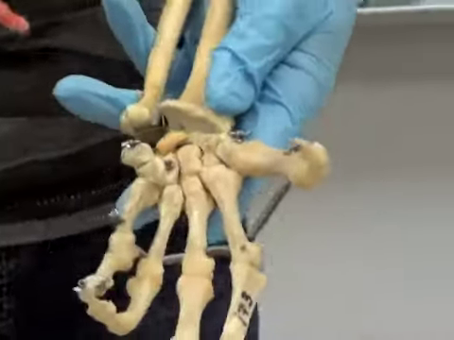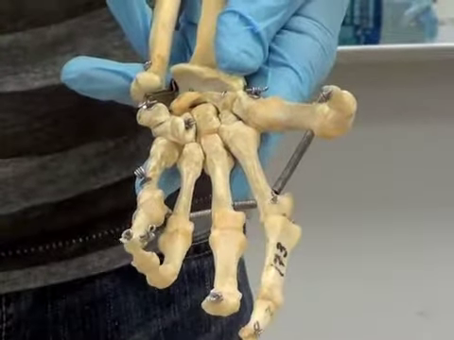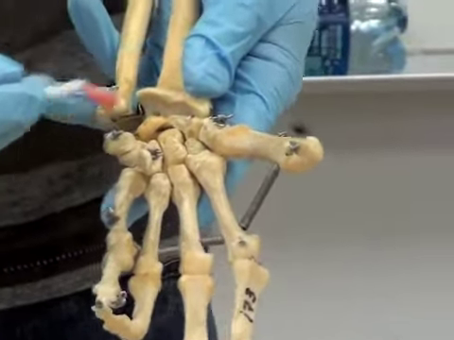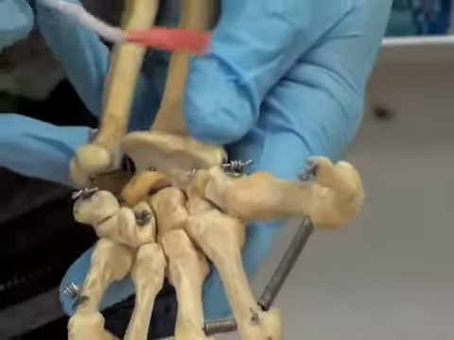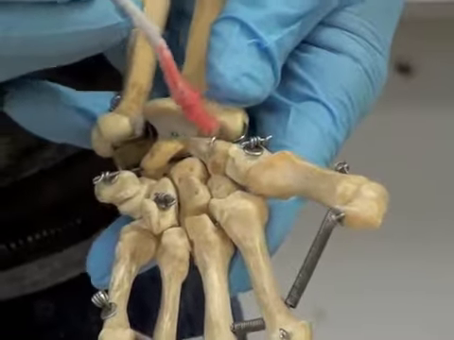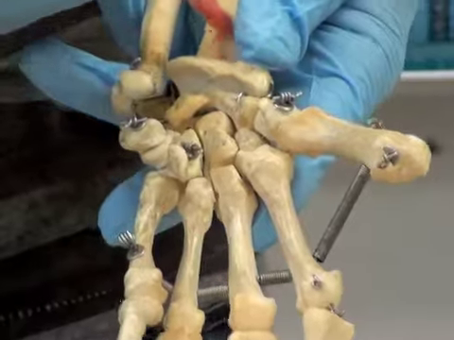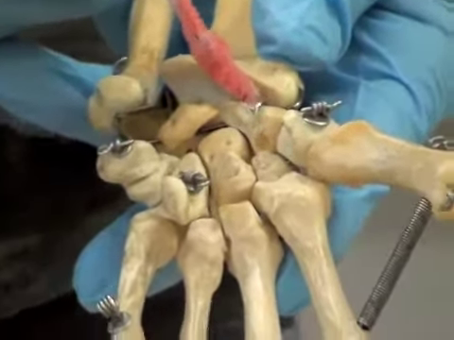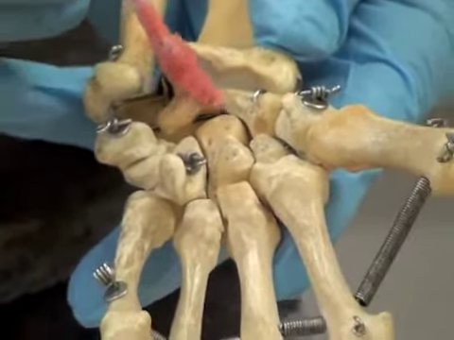Our carpal bones have two rows, and I always try to remember them in a lateral to medial direction. In our first row, the proximal row, the most lateral bone is right here, and it is called the scaphoid bone. It articulates with the radius. We move medial, and we have the lunate bone.